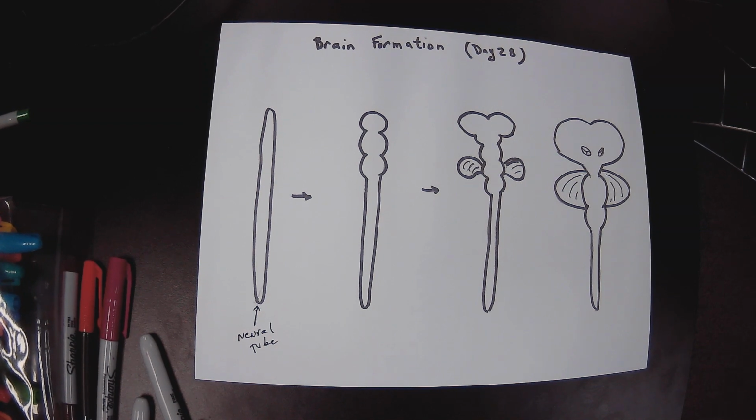Question? So by day 28, that's when it starts forming? By day 28 is when the brain starts to form. And then day 21 is when the neural tube starts forming? Day 21 is when the neural tube starts to form, correct.